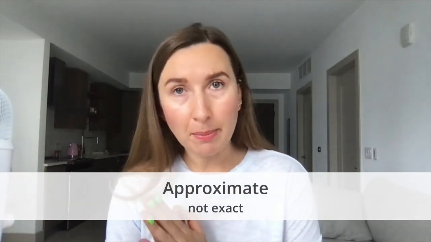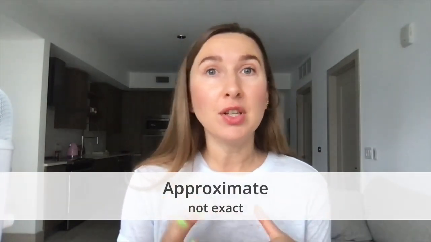One more thing about numbers. If you don't know the exact number, use an approximate number and use expressions such as over or almost. For example, we had almost 200K downloads or a little bit over 200K downloads. Most importantly, try to always focus on value.